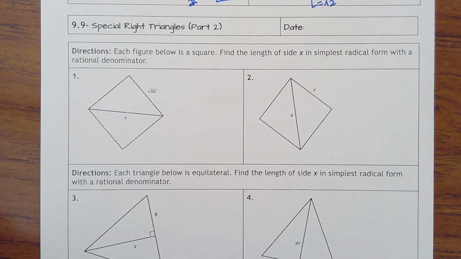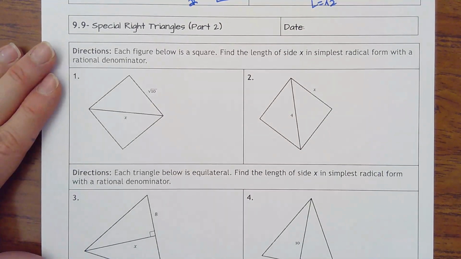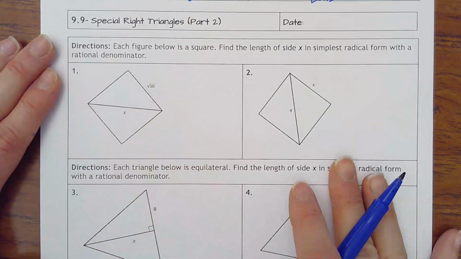It says each figure below is a square. Find the length of side x in simplest radical form with a rational denominator. So we cannot leave a radical in the denominator.